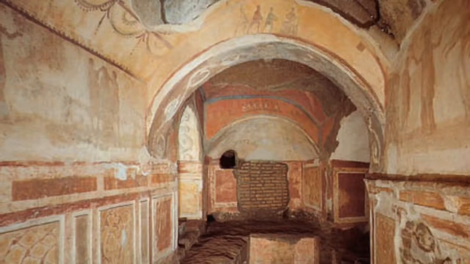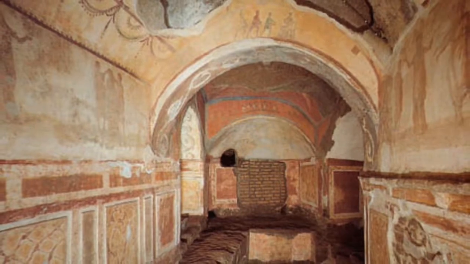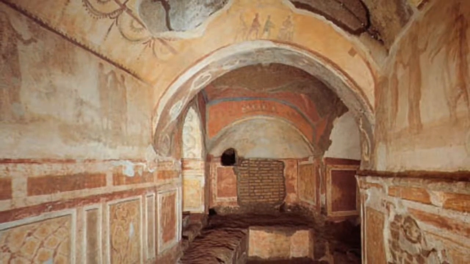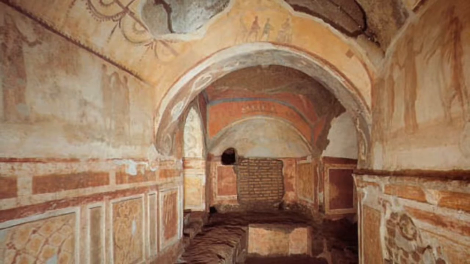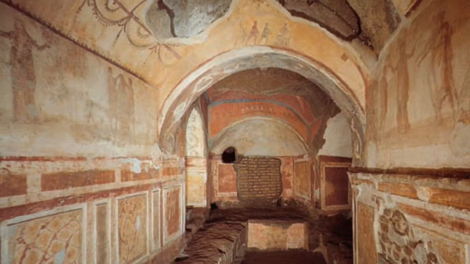The main thing I want to point out, though, is this is a space where I agree with Nicola Denzi. This could very well have been a space where women gathered to worship within the catacomb or to reflect on their deceased or whatever, because there's places to sit. It's quite a large space.